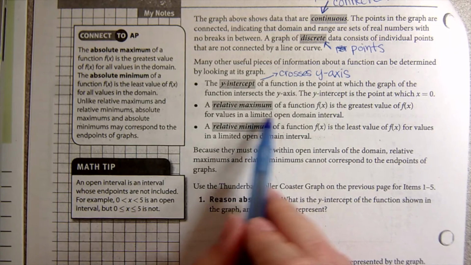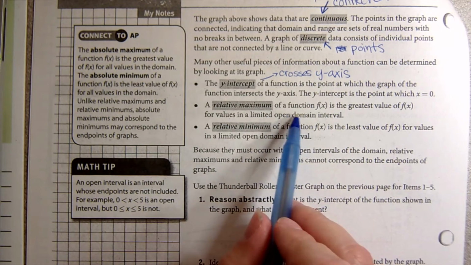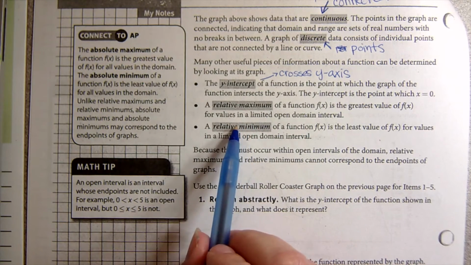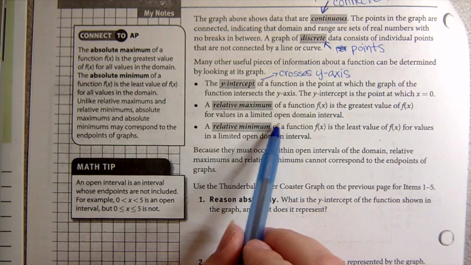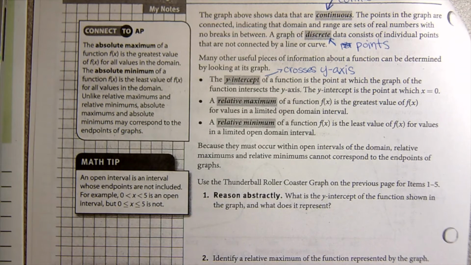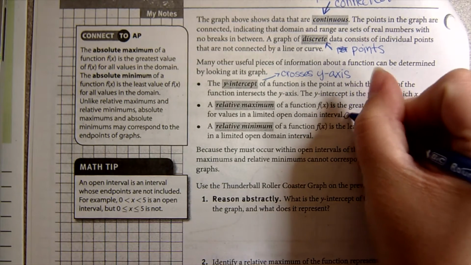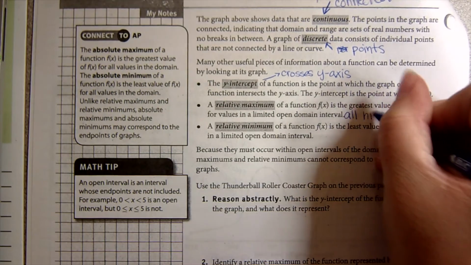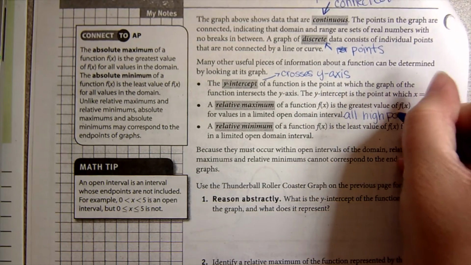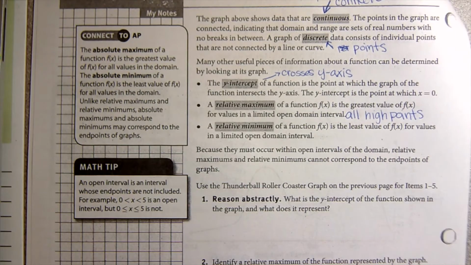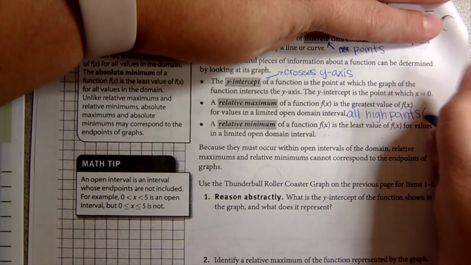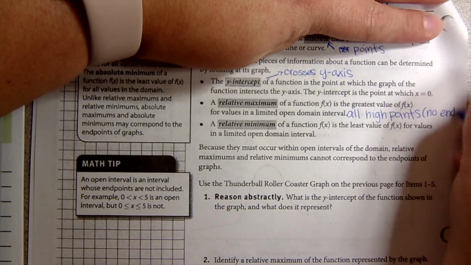The relative maximum is the greatest value of the y's, but not the endpoints. So when we're looking at a graph, it's all of the high points. It's the maximum, that means the highest, so it's all high points. But it does not include the ends. So I'm going to just say no endpoints.